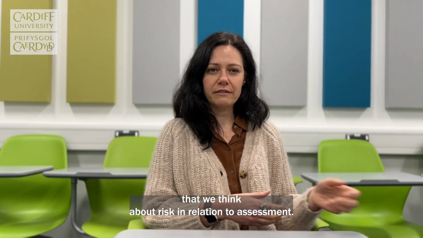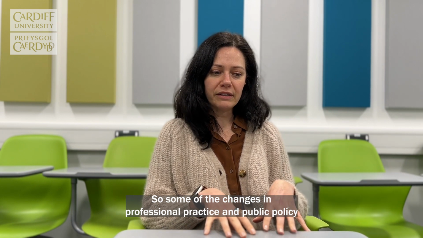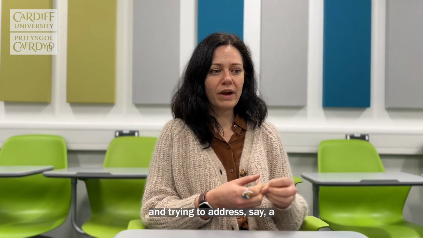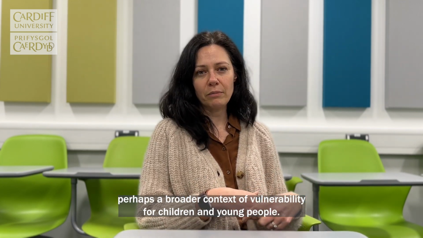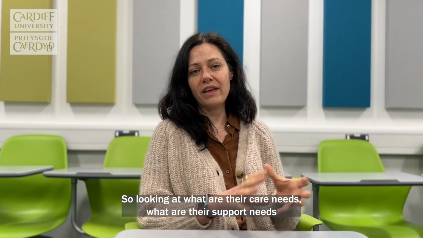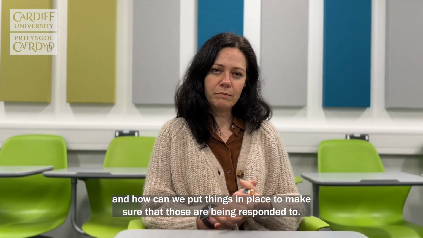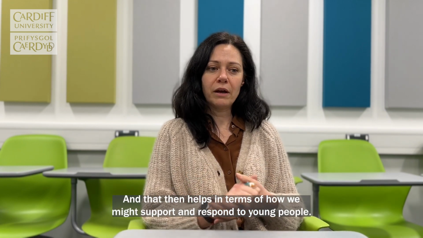in relation to assessment. So some of the changes in professional practice and public policy have been around looking at care and support needs and trying to address, perhaps, a broader context of vulnerability for children and young people. So looking at what their care needs and support needs are, and how we can put things in place to make sure that those are being responded to. And that then helps in terms of how we might support and respond to young people.